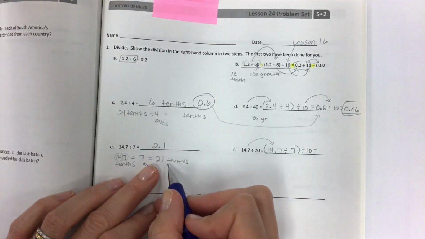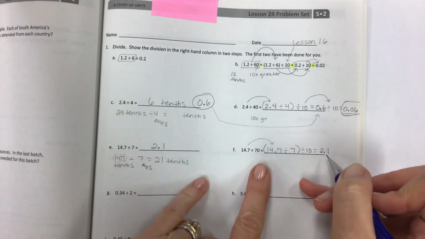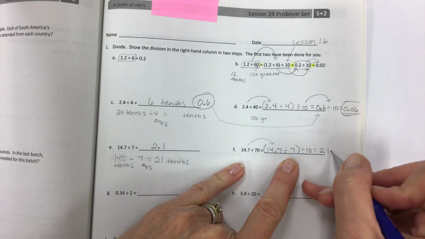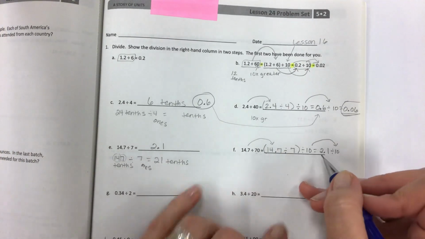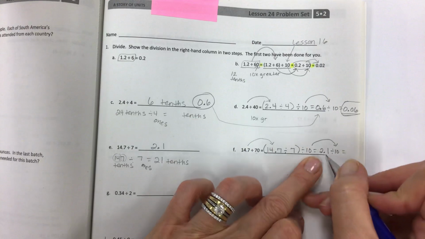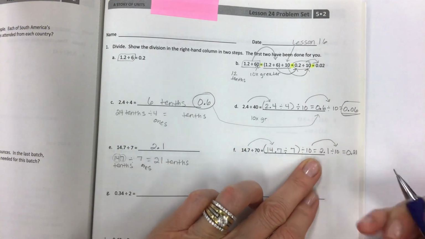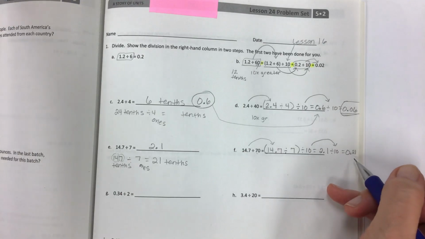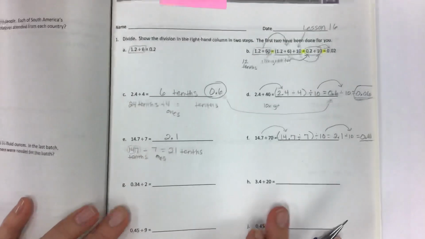So we already know that 2.1 is the answer to the first part of the problem, but I still need to divide by 10. So it's just 2 steps, and then 2.1 divided by 10 is going to, oh, it's so smashed in there, become 0 and 21 hundredths. Okay? Let's do another one.